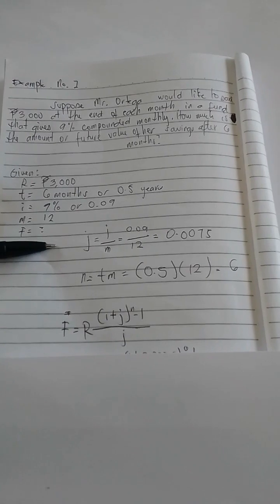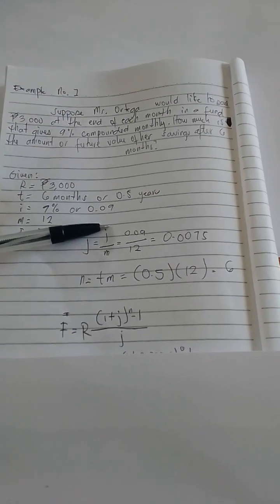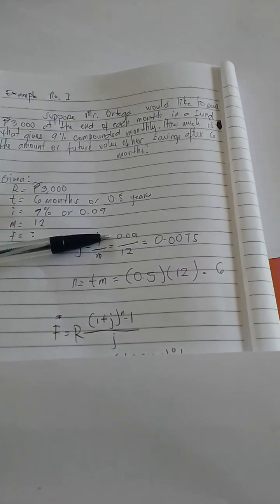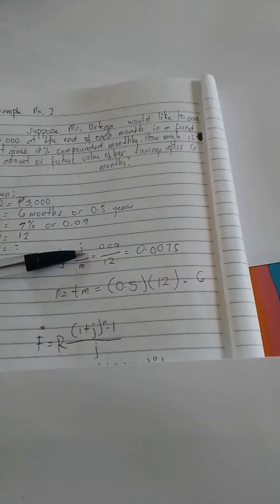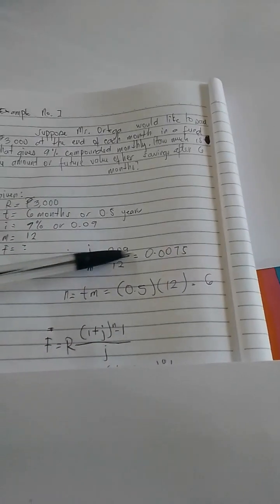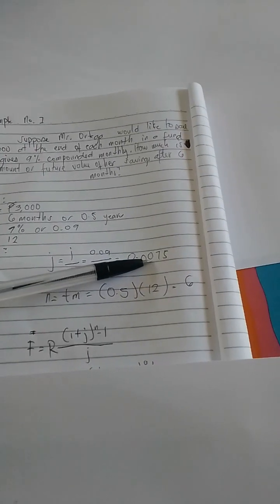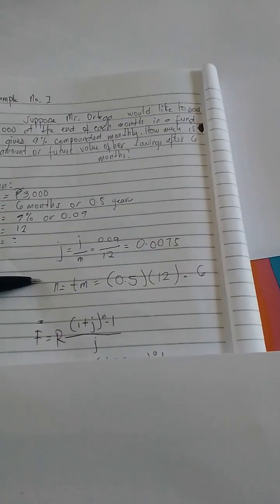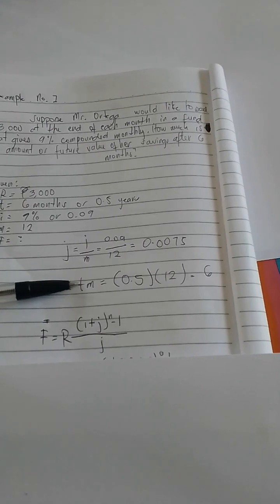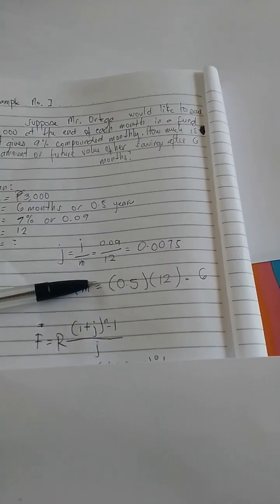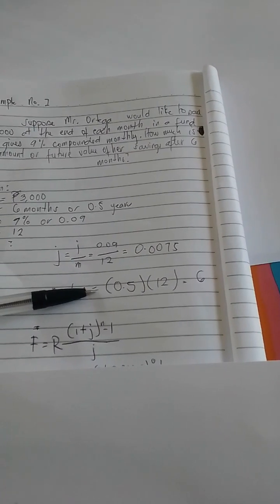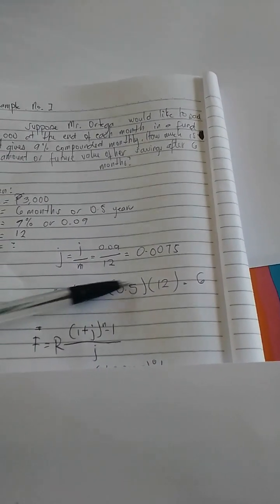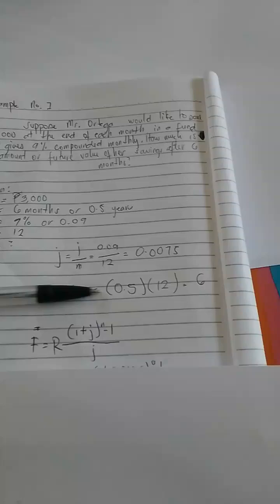j is equal to i over m, where i is equal to 0.09 and m is equal to 12. If you divide 0.09 by 12, the result is 0.0075. n is equal to t times m, where t is 0.5 and m is 12. If you multiply 0.5 by 12, the result is 6.